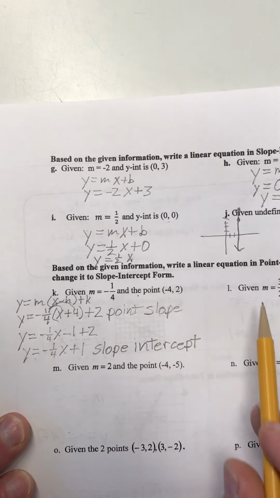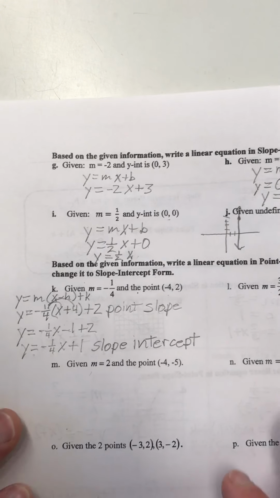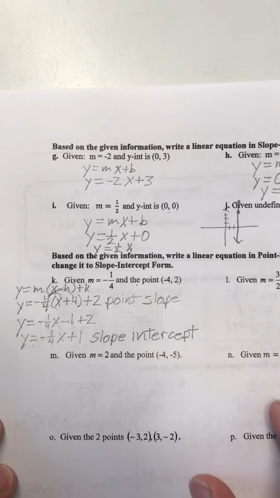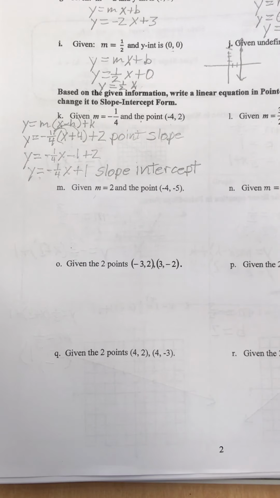Okay, the next three problems are exactly the same type of problem. But when we get down to O, they've given us 2 points. And they want us to do the same thing, put the equation in y equals m times x minus h plus k form, point slope. The only thing is we don't know what the slope is yet.